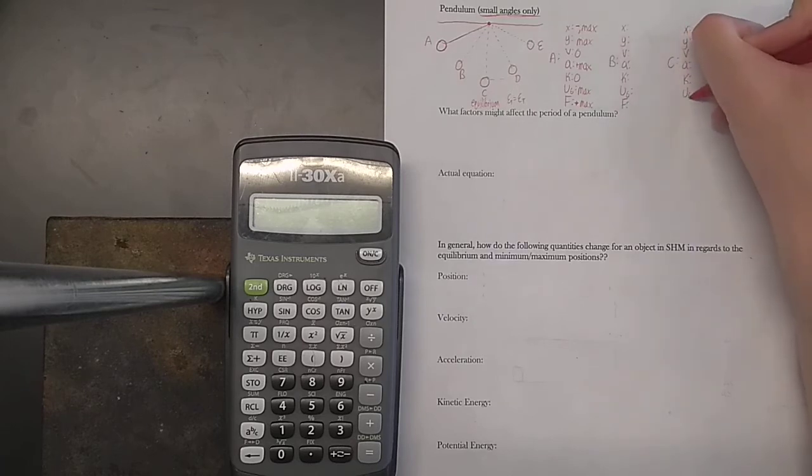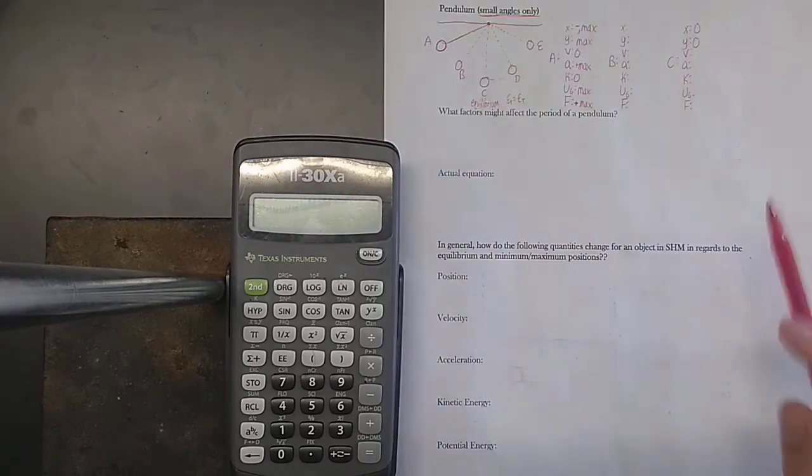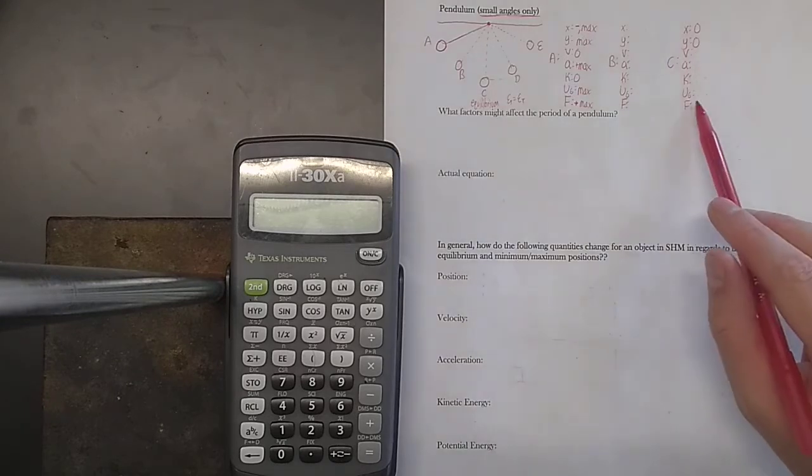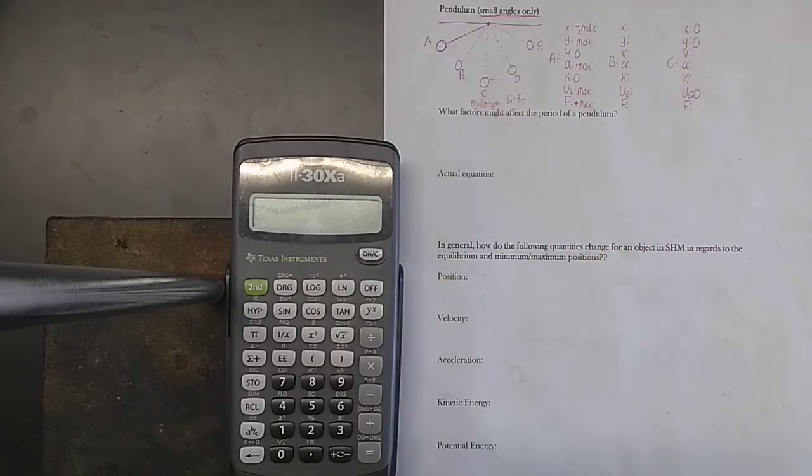At equilibrium, we know that the x position would be 0 because that's the origin, and the y position is also 0 because it's at the origin. Since the y position is 0, there is no gravitational potential energy because there's no height. Since it's at equilibrium at position C, that means that the forces are balanced.